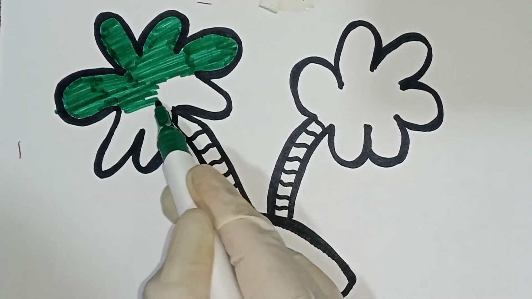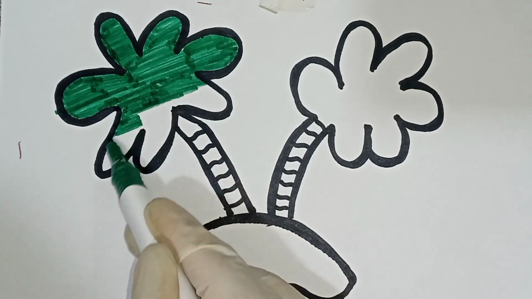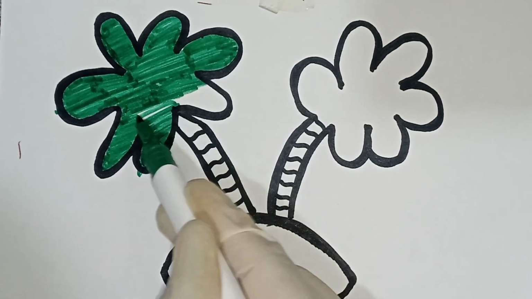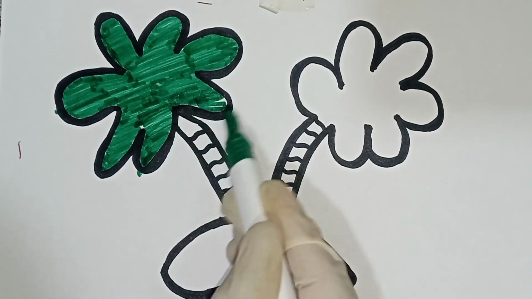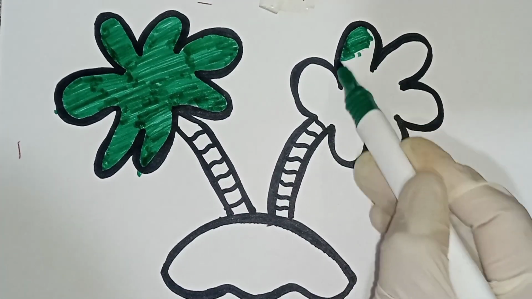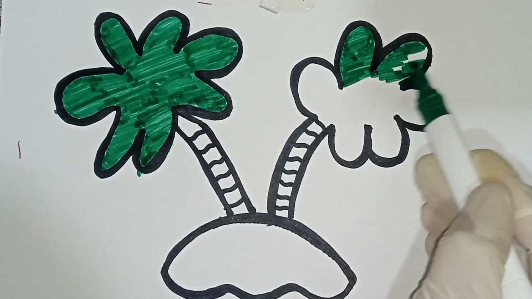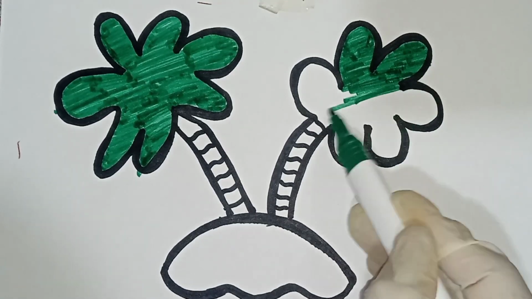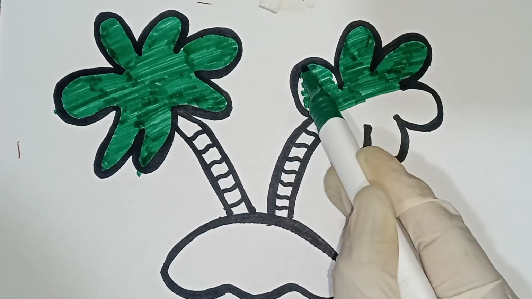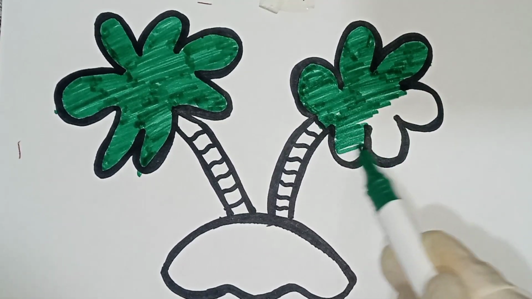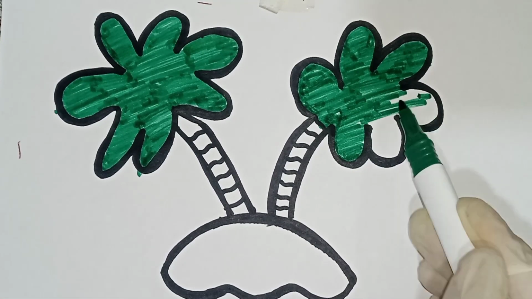Continue adding shading and details until you are satisfied with the overall look of your drawing. Take your time and enjoy the process of bringing your tropical island scene to life on paper. Remember to periodically step back and assess your drawing from a distance to ensure that everything looks balanced and cohesive.